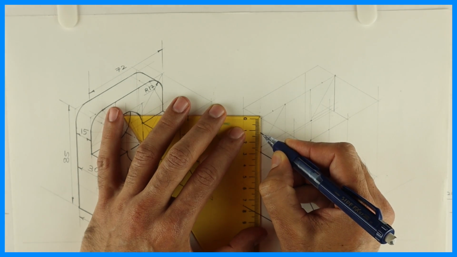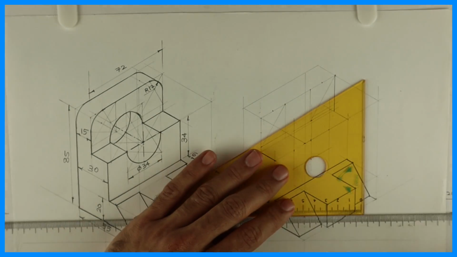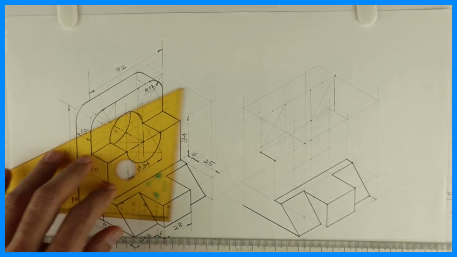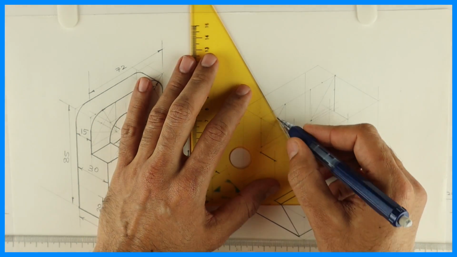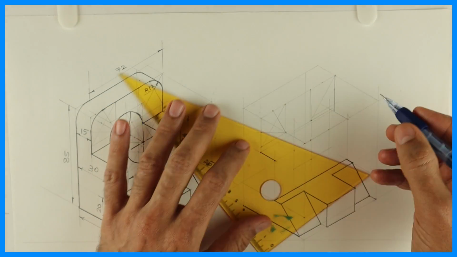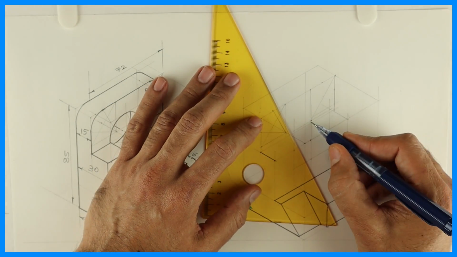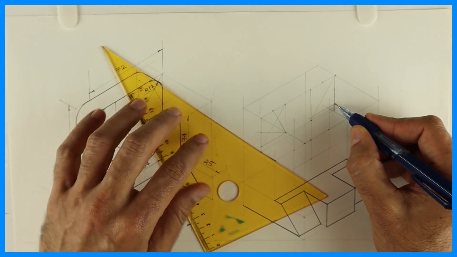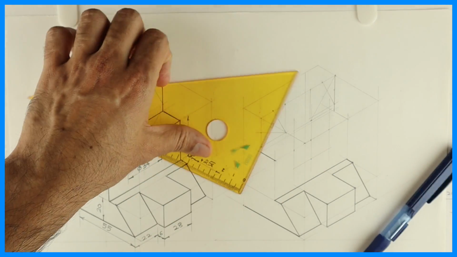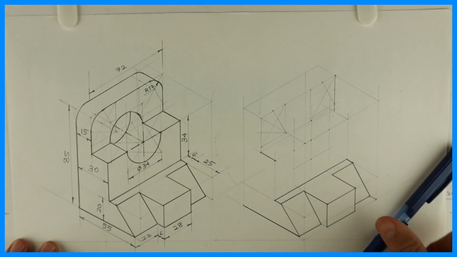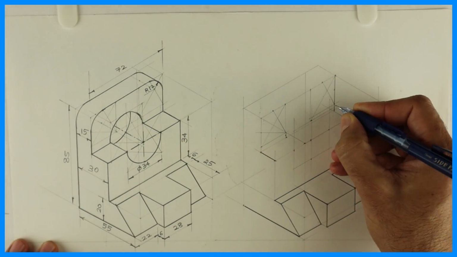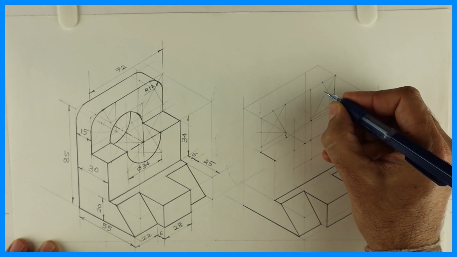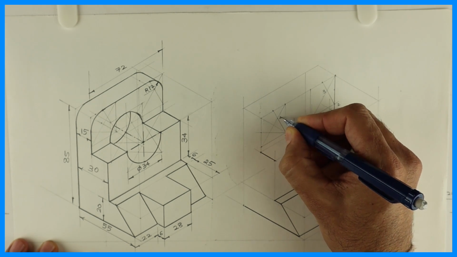Here also we'll mark 12. Then we'll join the midpoint with the opposite corner. See, I'm doing simultaneously because both the sides it is the same, radius 12. You can mark this point as 1. This is 2. This is 3. 4.